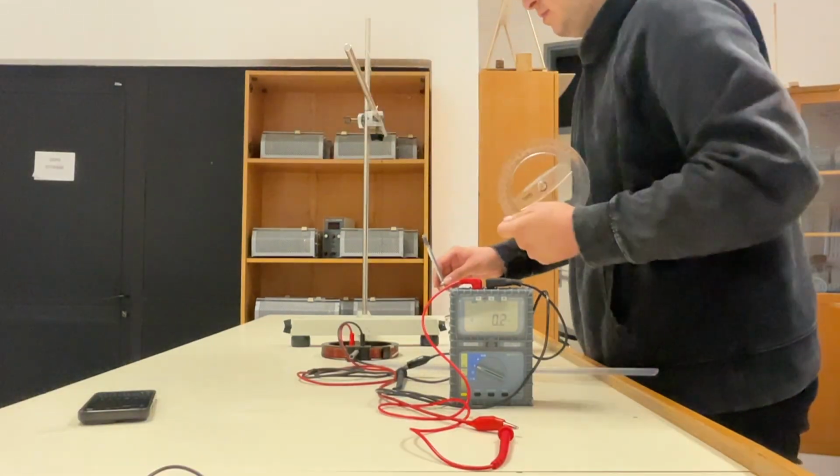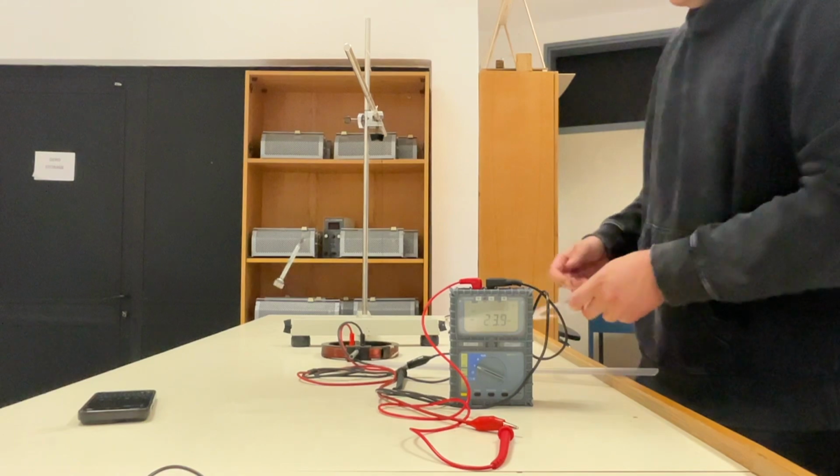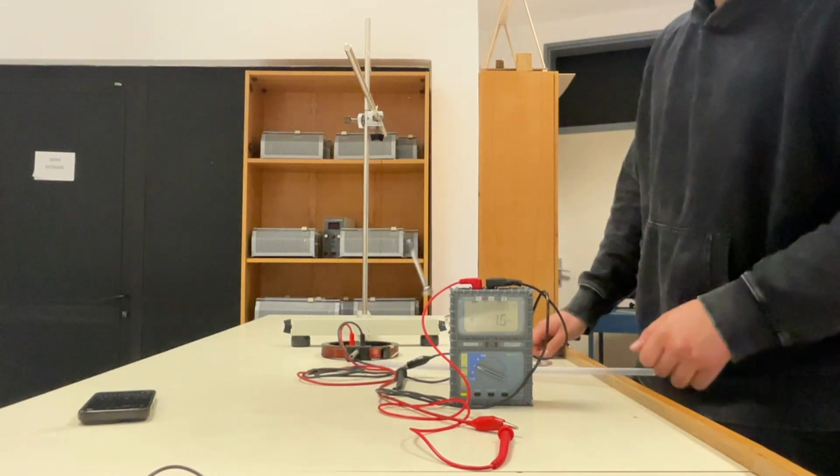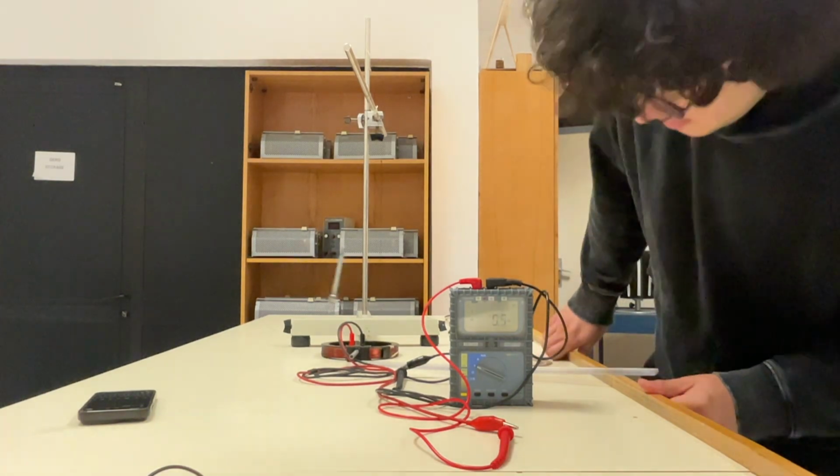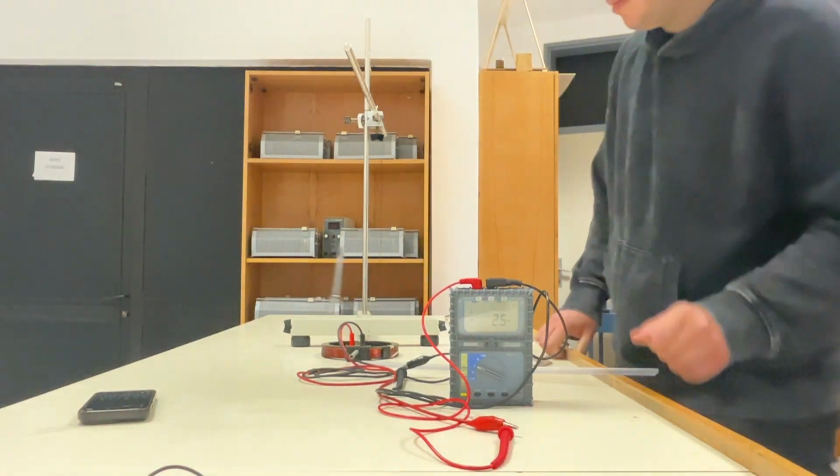And finally, here you can see an example of how I measured the effect of distance between the coil and the lowest point of the magnet on the peak-induced EMF.